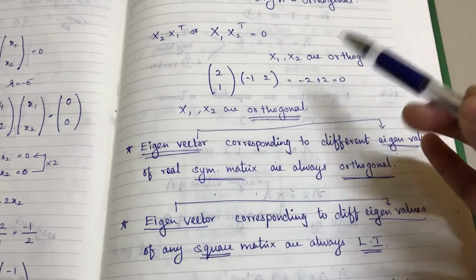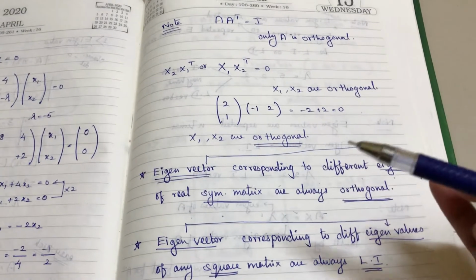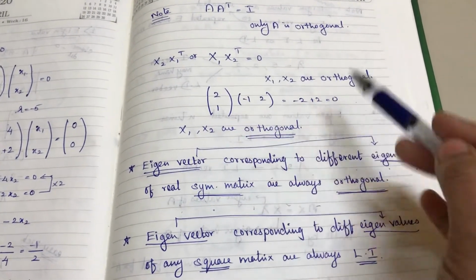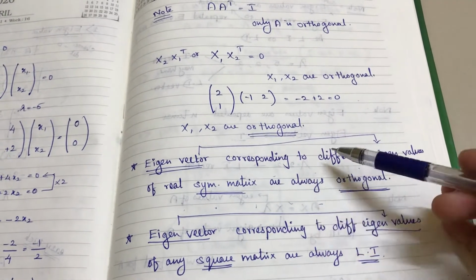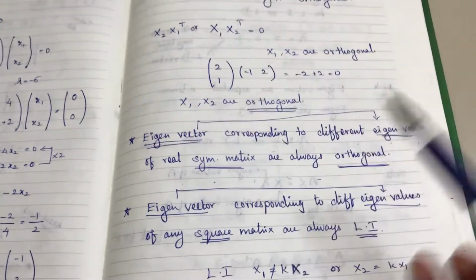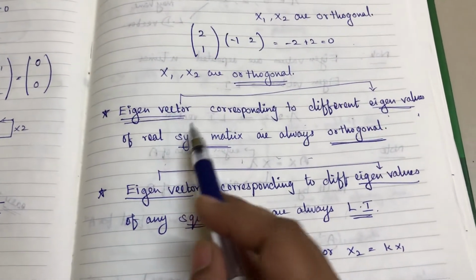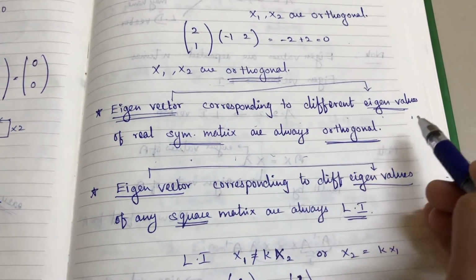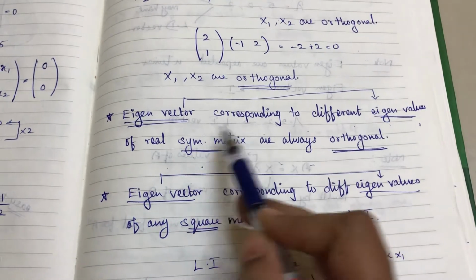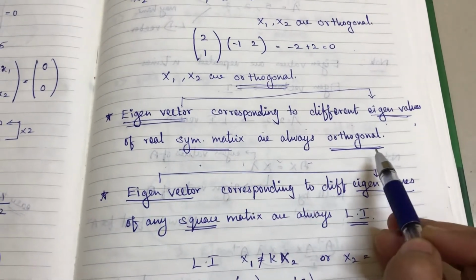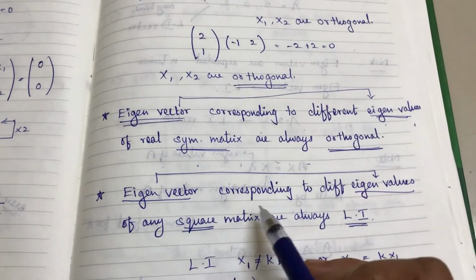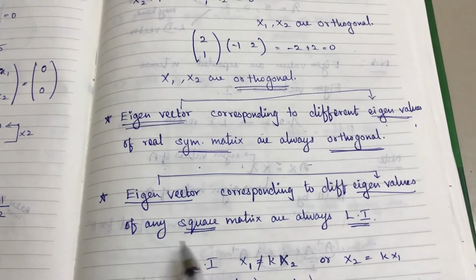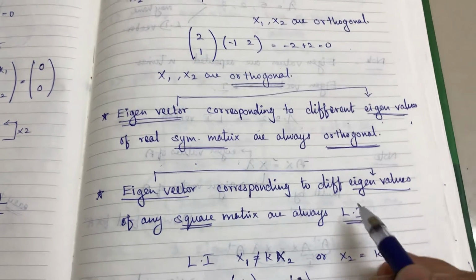So from these conclusions we have concluded two points. Eigenvectors corresponding to different eigenvalues of a real symmetric matrix are orthogonal. Eigenvectors corresponding to different eigenvalues of any square matrix are linearly independent.